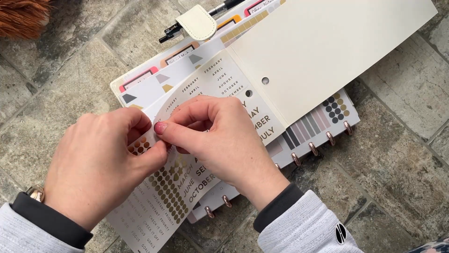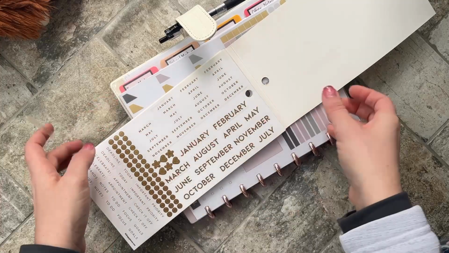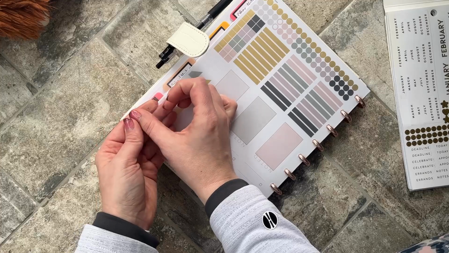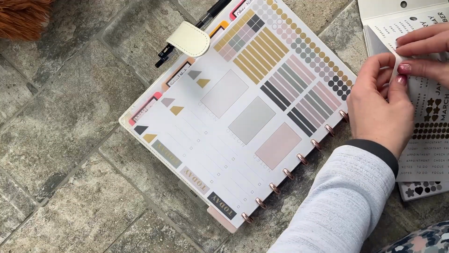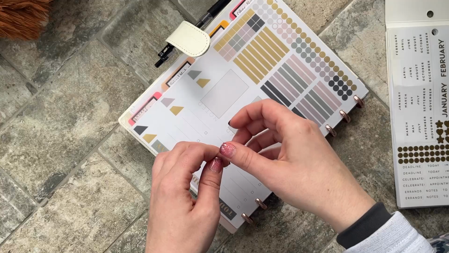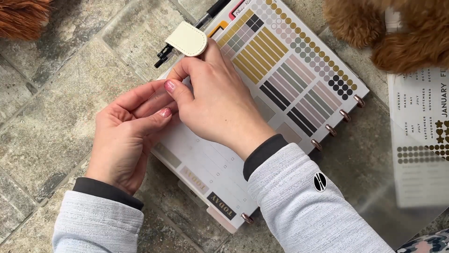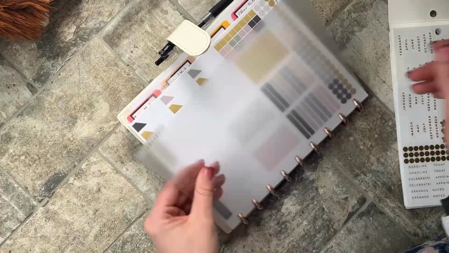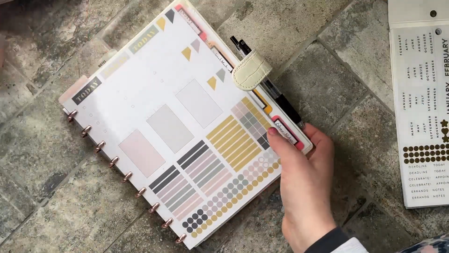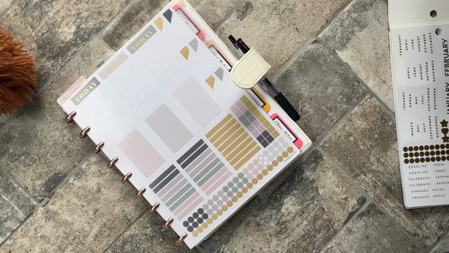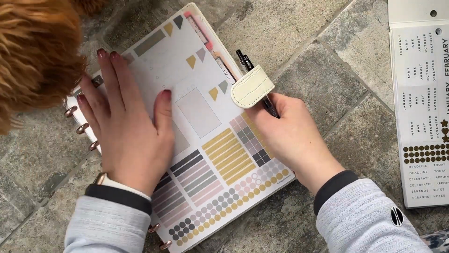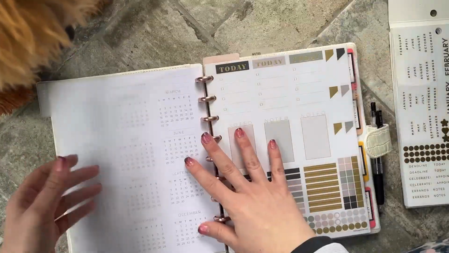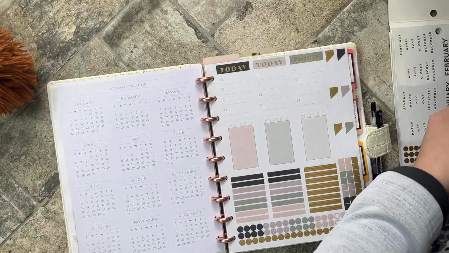So these have like gold, which is gonna be really pretty. And then I'm gonna take January, and then we're gonna put it right here. And then I'm also going to take February. They're a little hard to see. I like the gold, but I probably would have preferred black. All right, and then February, and to put the months behind there. So that'll be good.